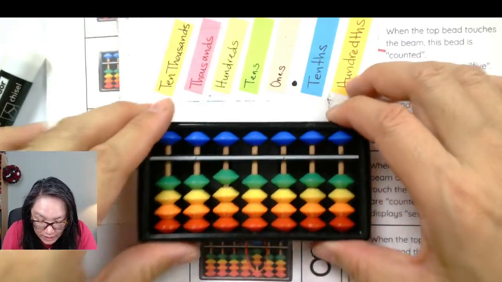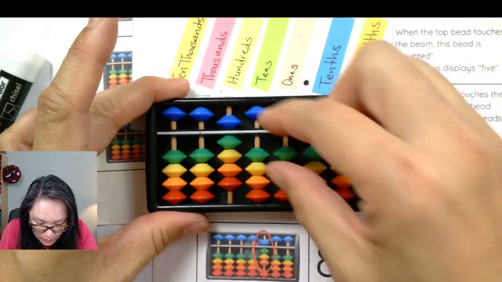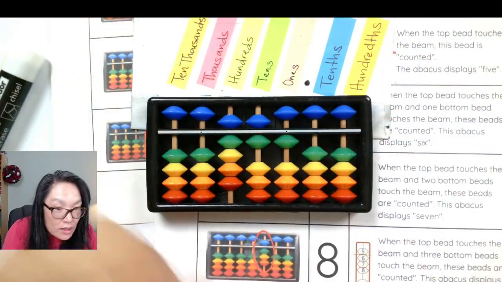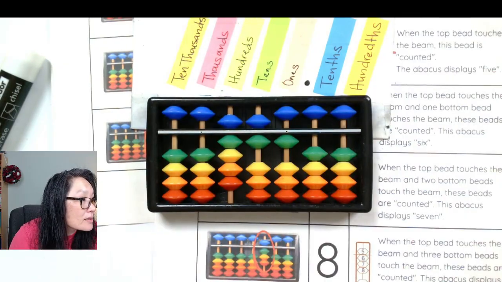Okay, so we're going to continue to count. When I do this, right? What number, and I do this, and then I do that. What number do we think this is?